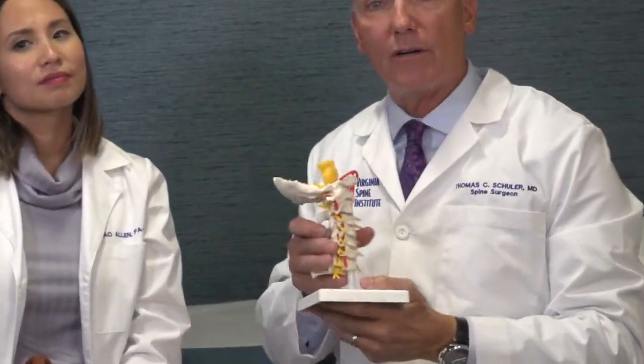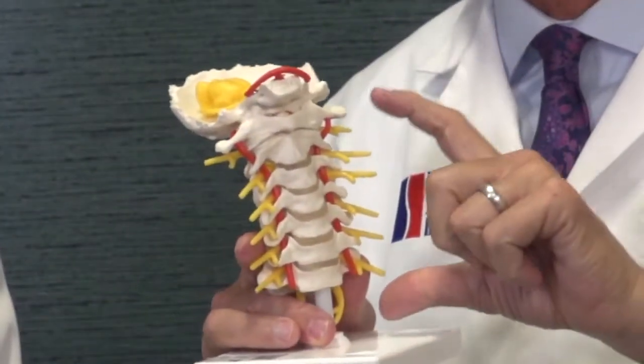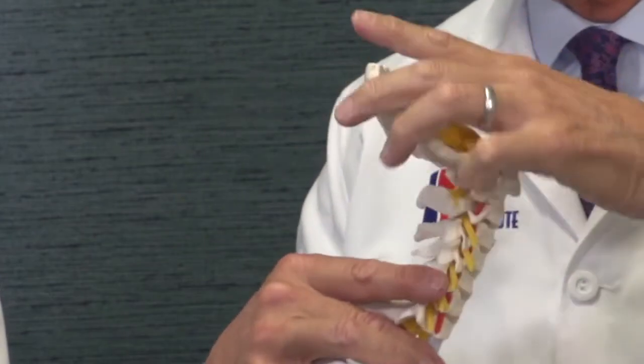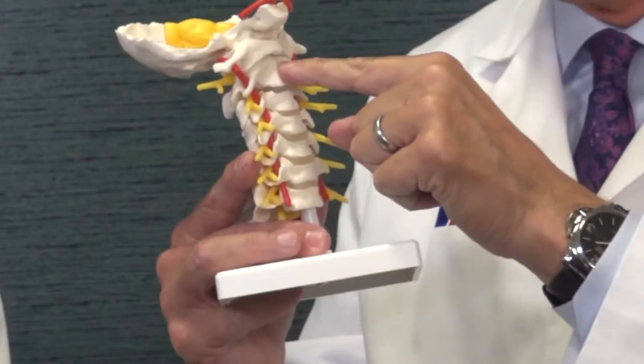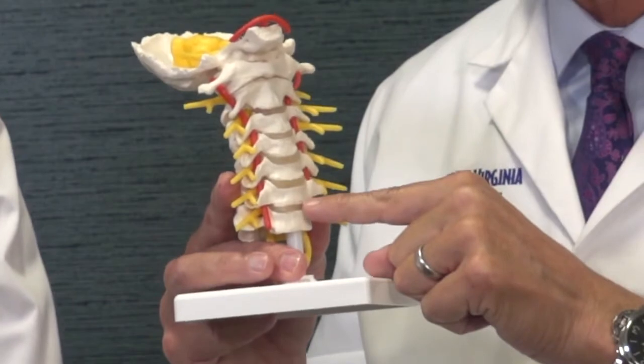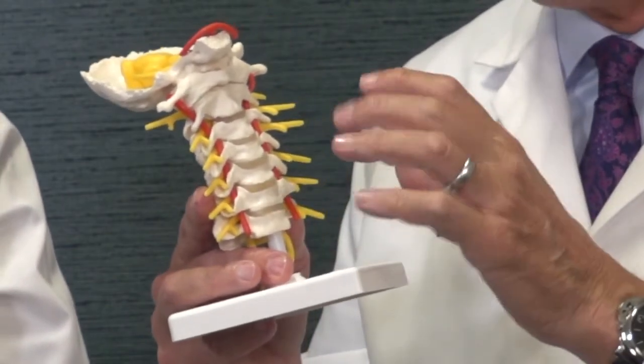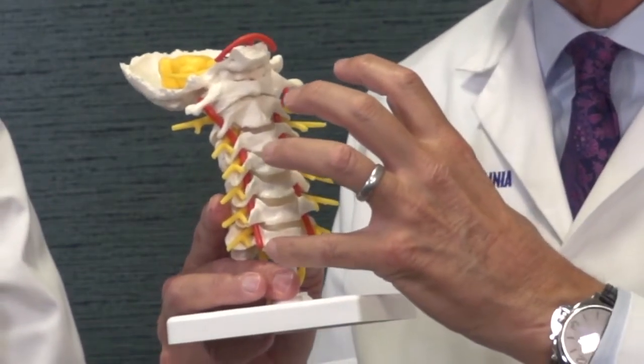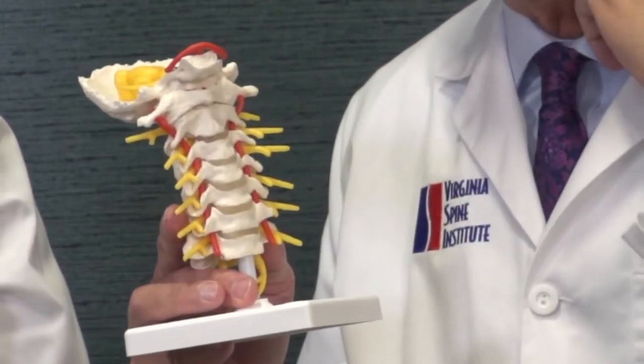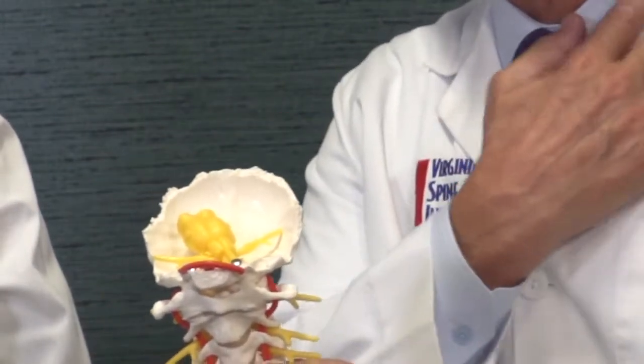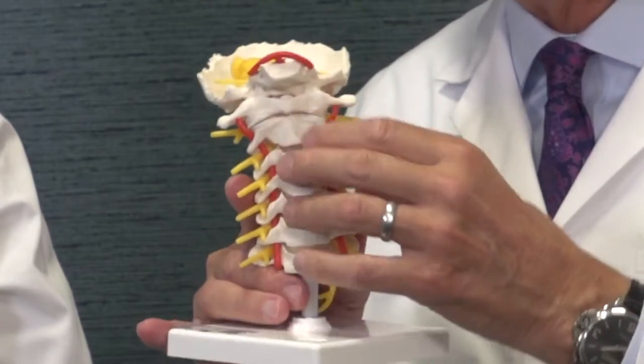This is a model of the neck. This is kind of just a section that we were looking at over there. So here's the base of the skull, and then we can see the 7 cervical vertebrae coming down. And so when people have neck pain, the question is, is it a muscle issue? Is it coming from their shoulder and creating a problem? Or is it coming out of the neck?